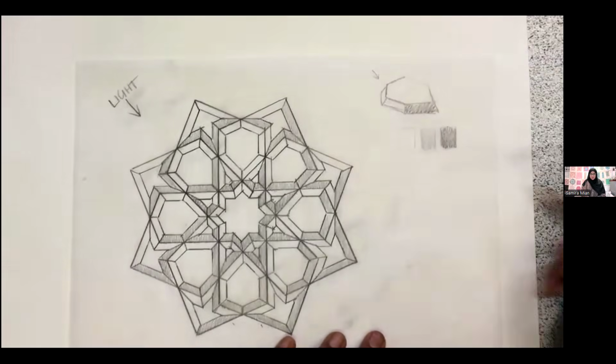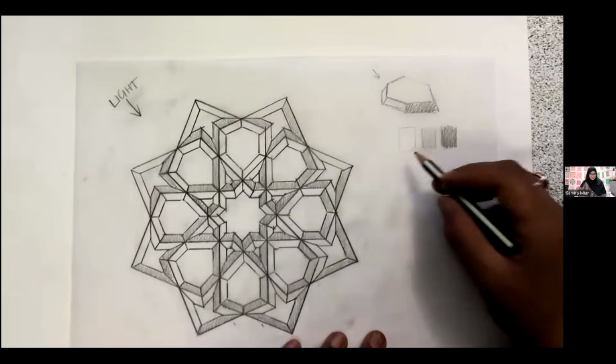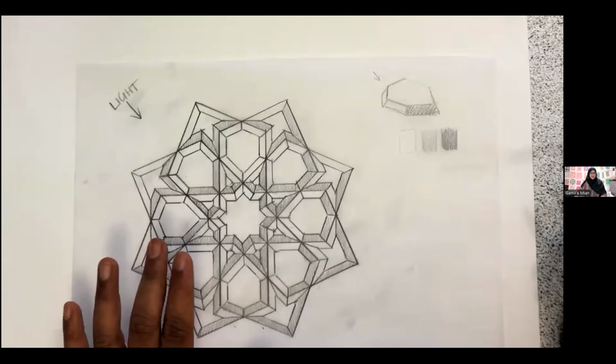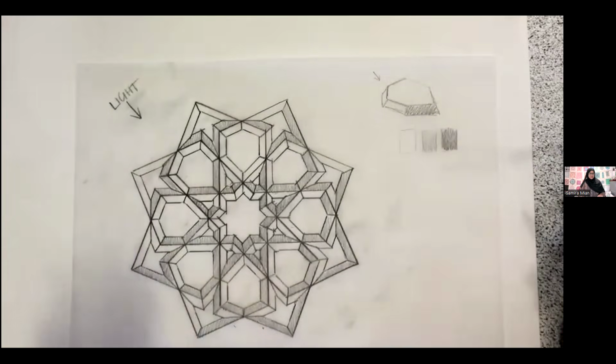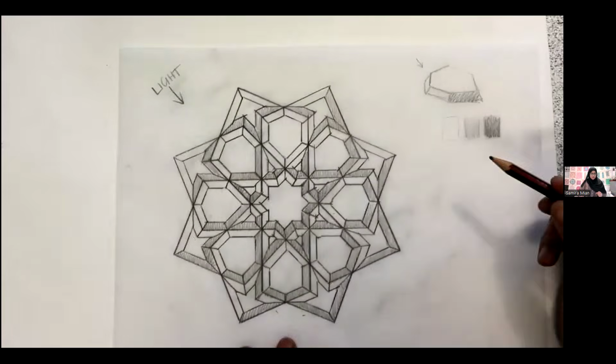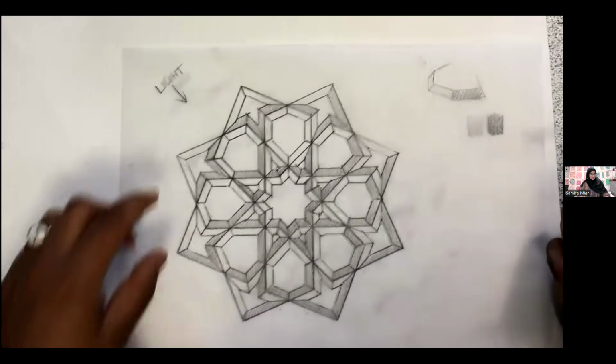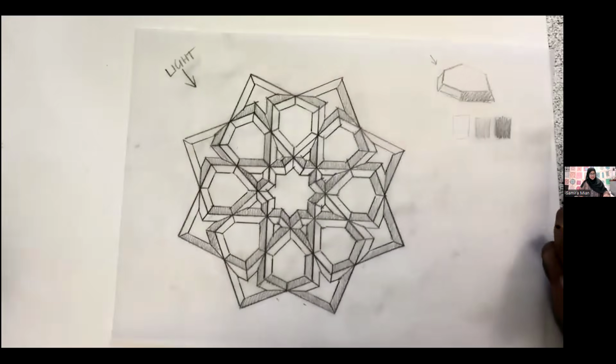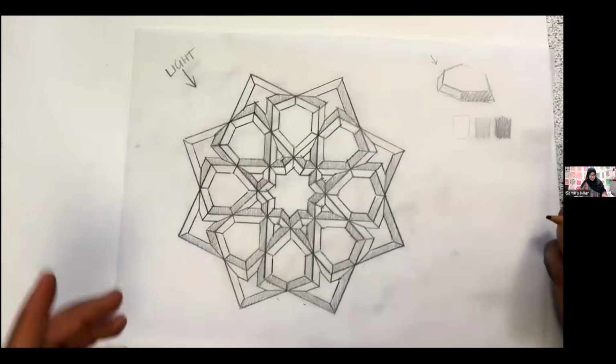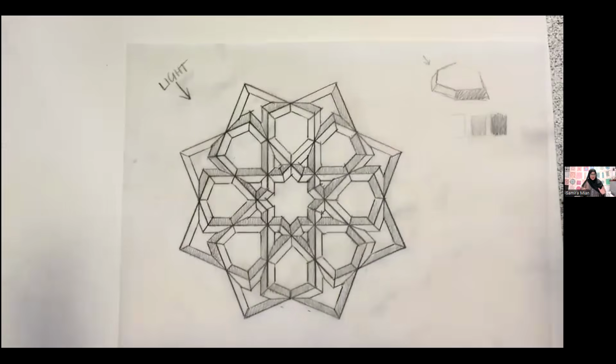And actually, you could expand that to be more than 3. Okay, so I've just done it with 2 colors and it's quite effective. If you then used a white gouache or a white color like I did, you can make some of them look even lighter, but it's effective.